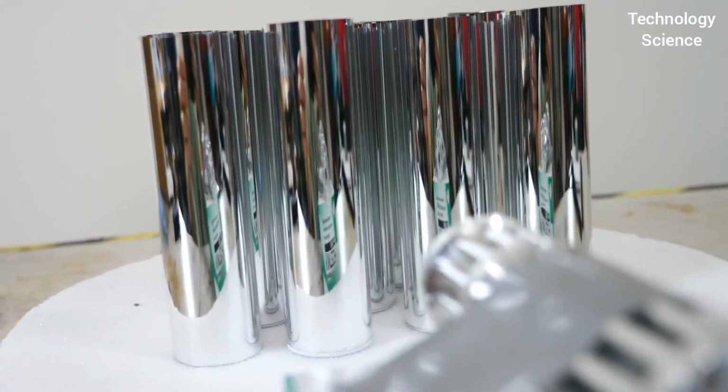Hey everyone, today I'm going to be showing you the butterfly effect using lasers and cylindrical mirrors.